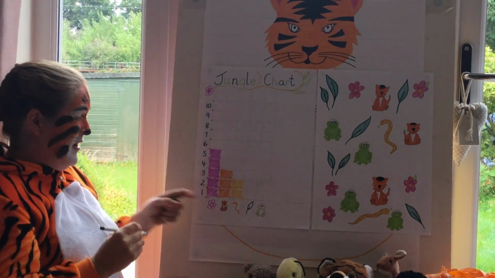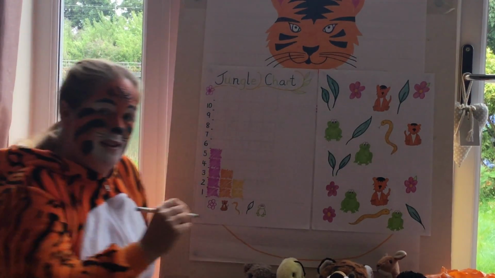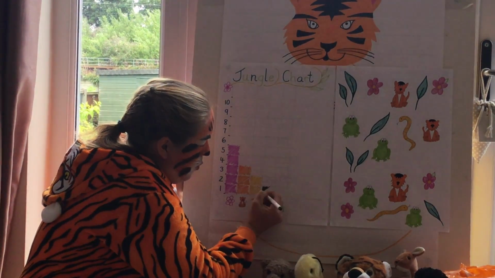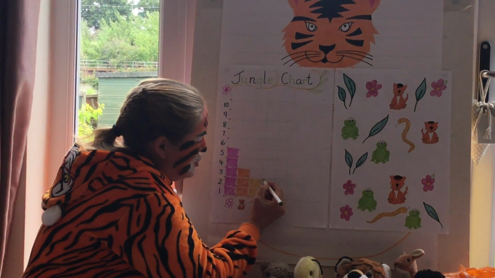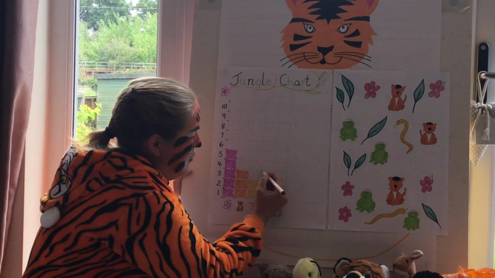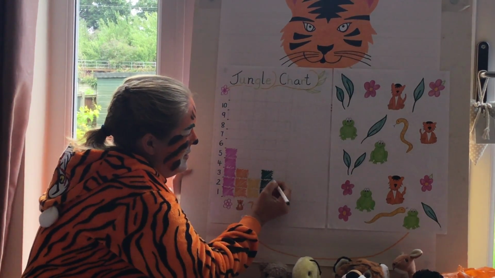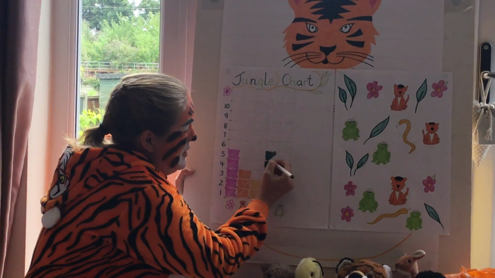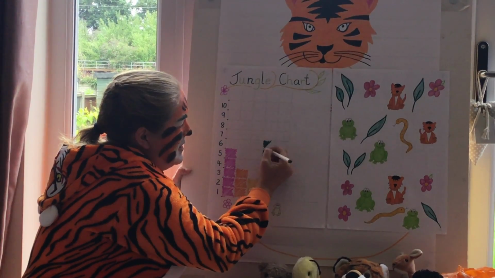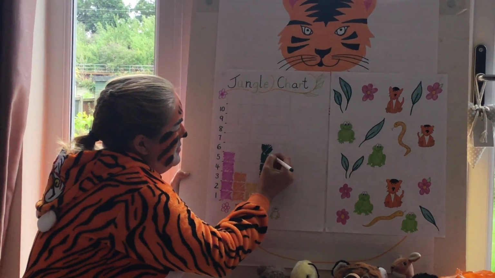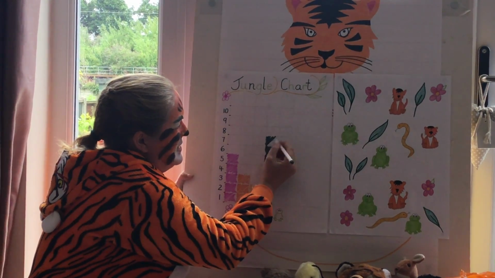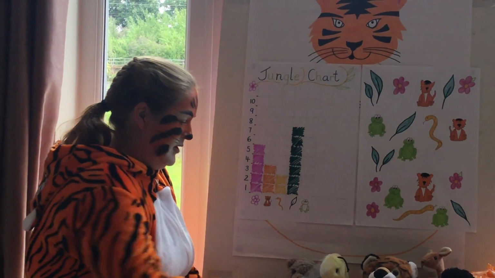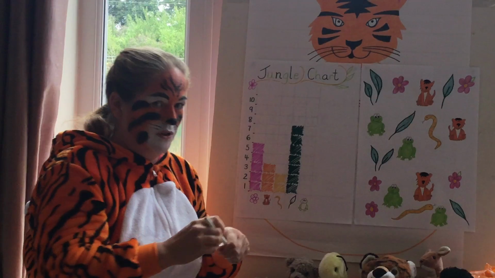So I'm going to need to colour in how many squares? 7 squares. Are you ready to count? 1, 2, 3, 4, 5, 6, and 1 more makes 7. Goodness me, 7 leaves in our jungle. I bet there's lots and lots more in a real jungle.